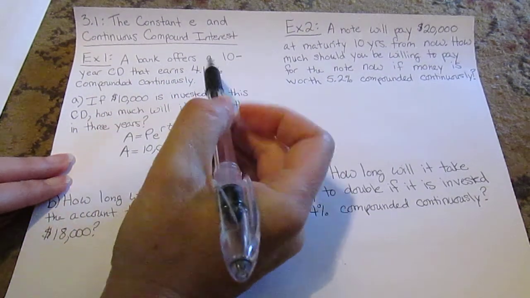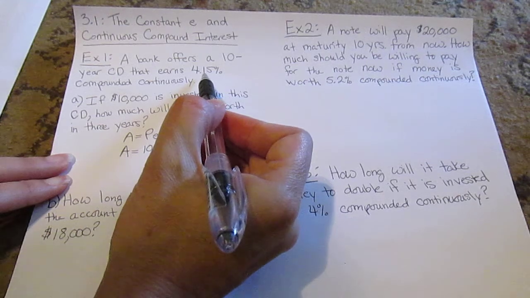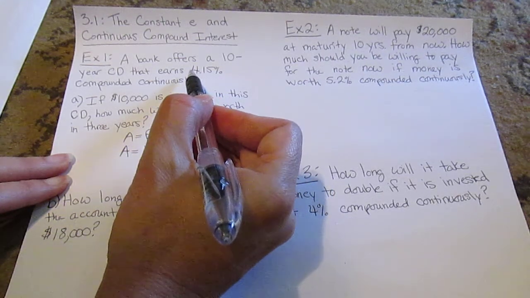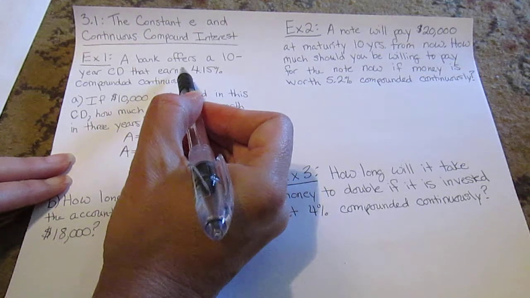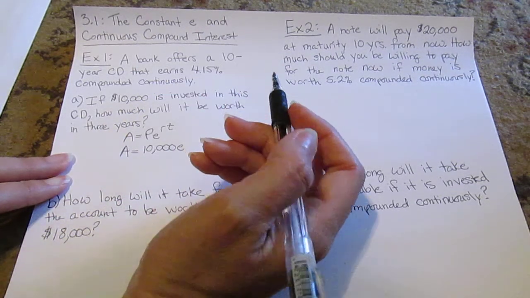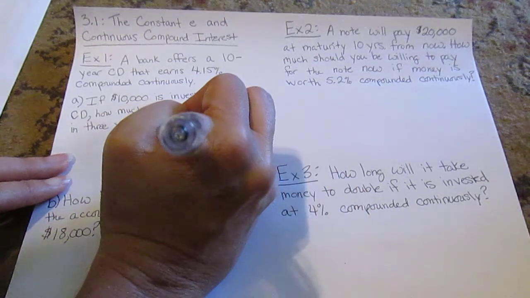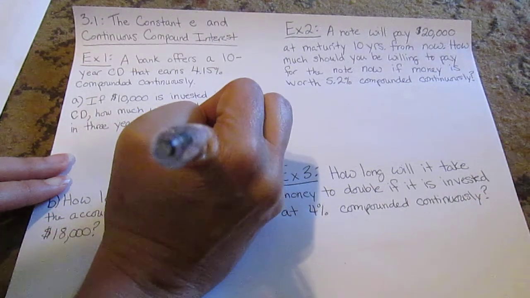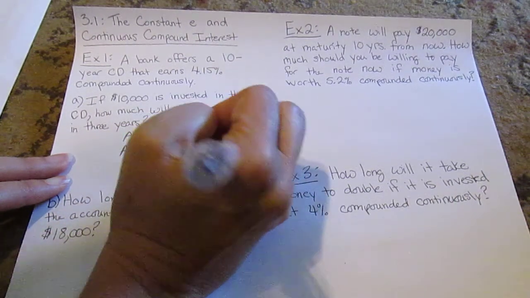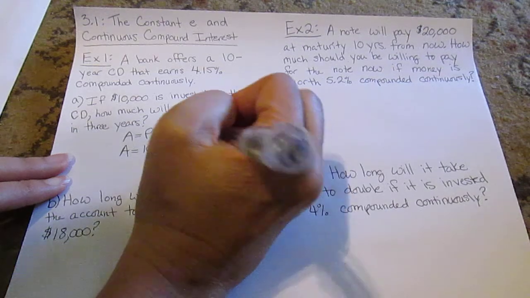e, and remember, change your r to a decimal. So move it 2 places to the left, or divide it by 100. Okay, so we've got 0.0415, and then times our 3.